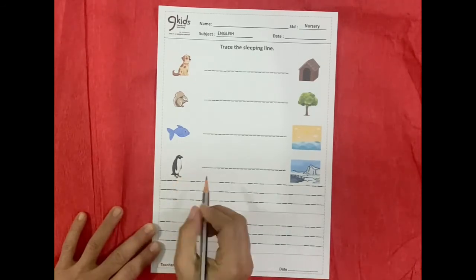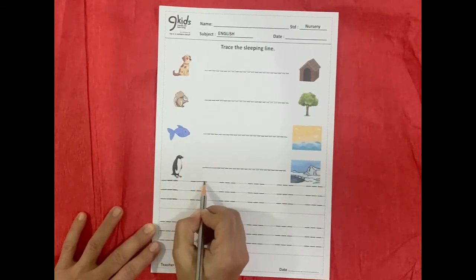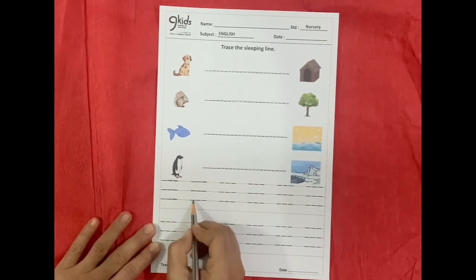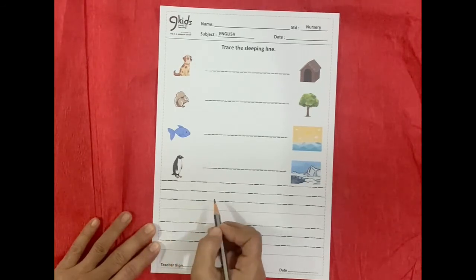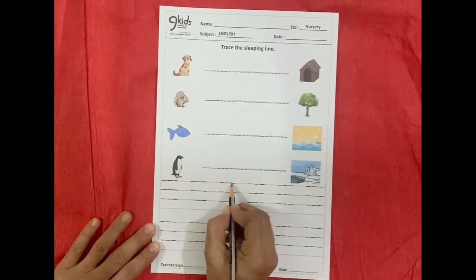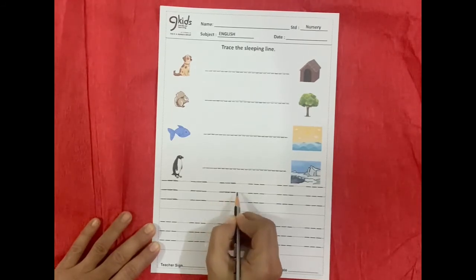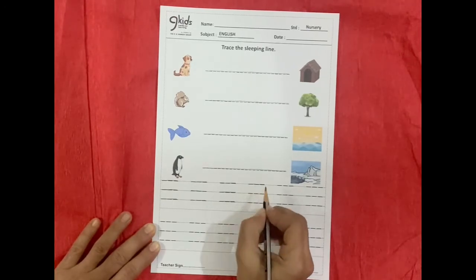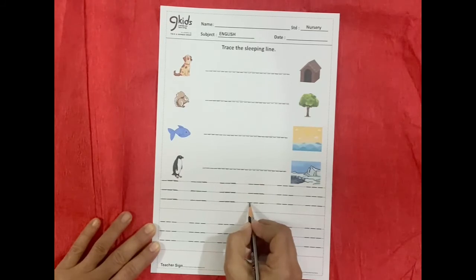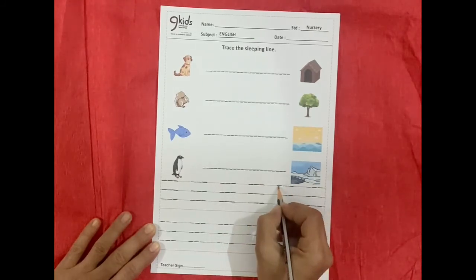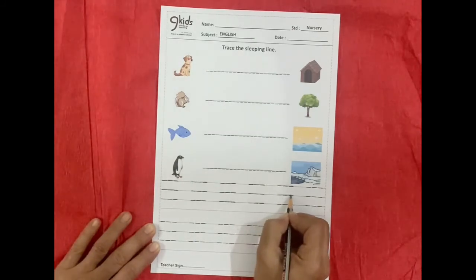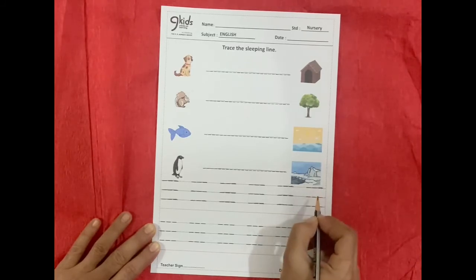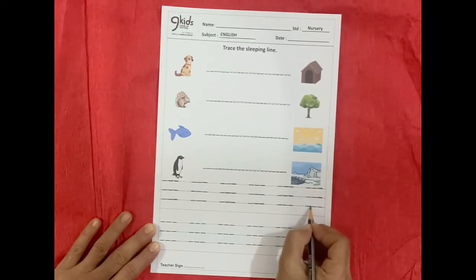Keep one finger distance on the first red line, first blue line and second blue line. Once again, from left to right. First red line, first blue line and second blue line. One more time. First red line, first blue line, second blue line. Left to right, from left to right.